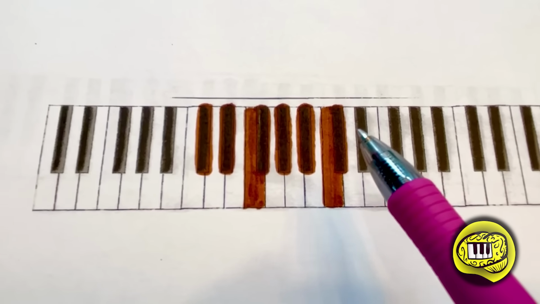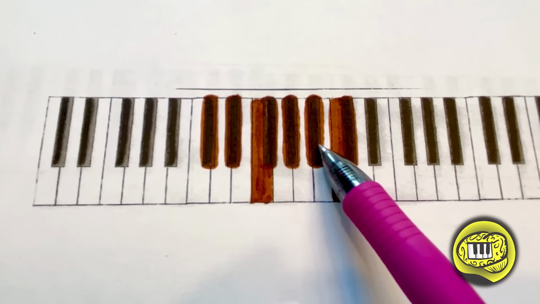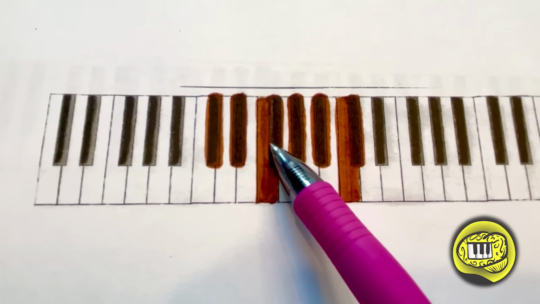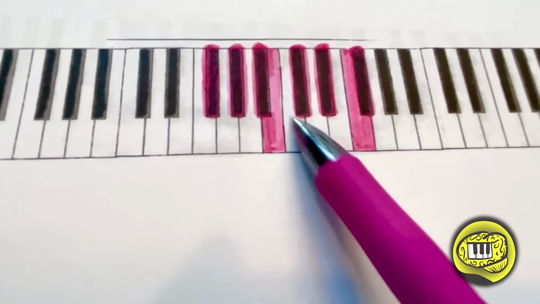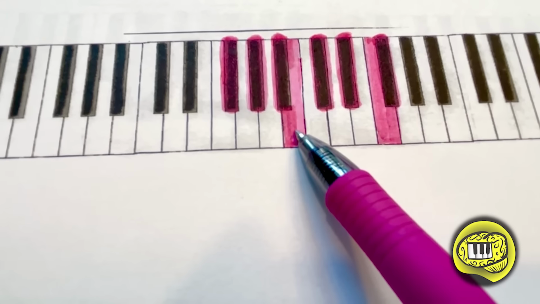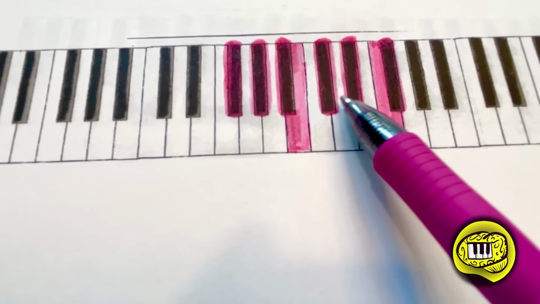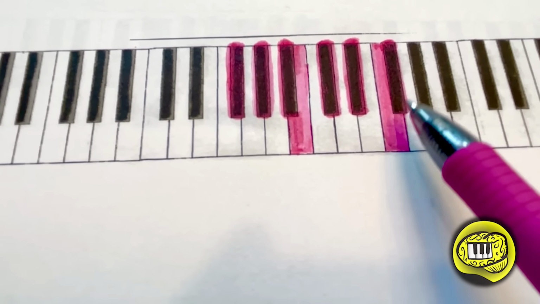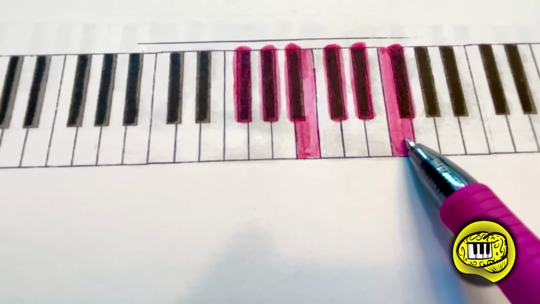Okay, let's go down 5 notes and find our 6 flat scale. 1, 2, 3, 4, 5. Looks like G flat. Okay, we used to call this F sharp. Now we're calling it G flat. G flat, A flat, B flat, C flat. This is not B. This is C flat. D flat, E flat, F natural, G flat. Our only natural is F natural.